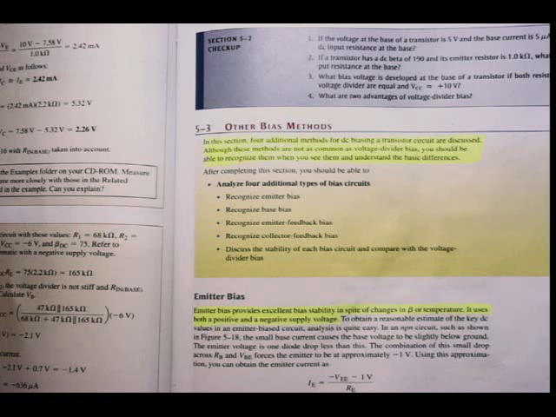Okay, now the first section that we're going to discuss here is an estimate for quick field work, that if I have to calculate something, to test something, that I can do it. But that's not the method that we're going to use to do our calculations for the emitter bias in this course. But let's have a look at it quickly so at least you understand what it is.